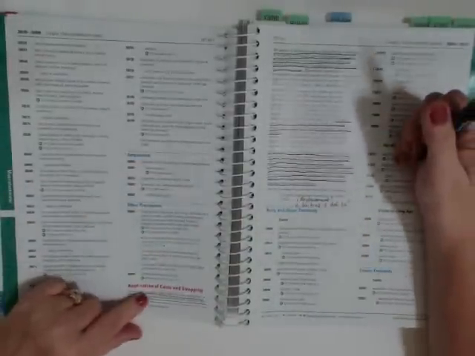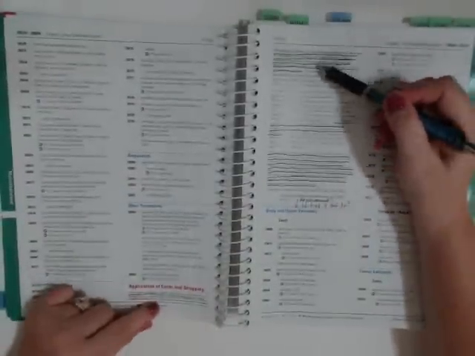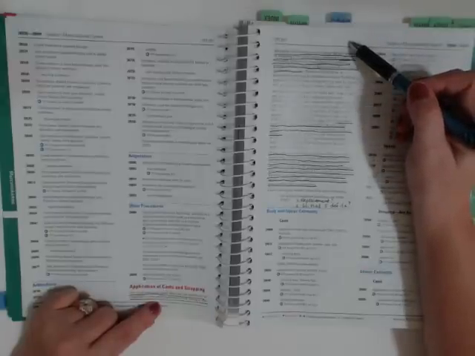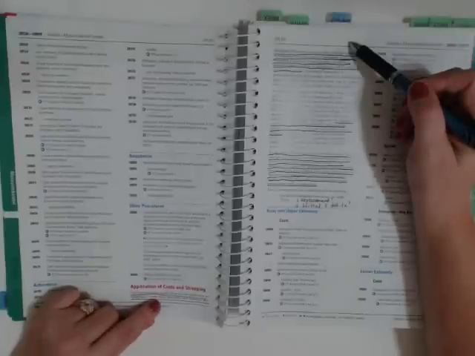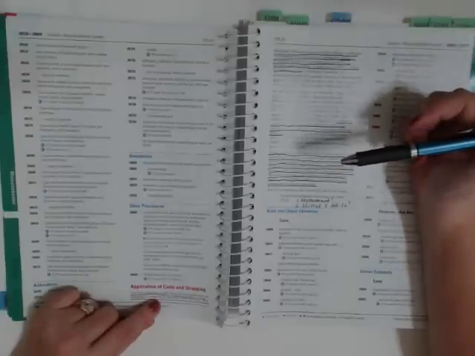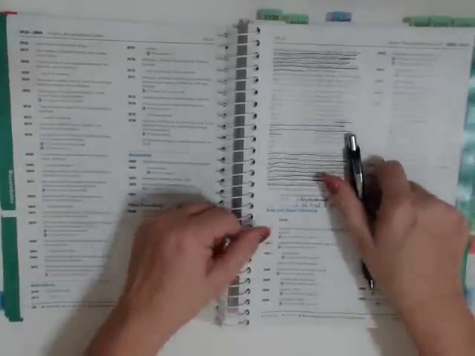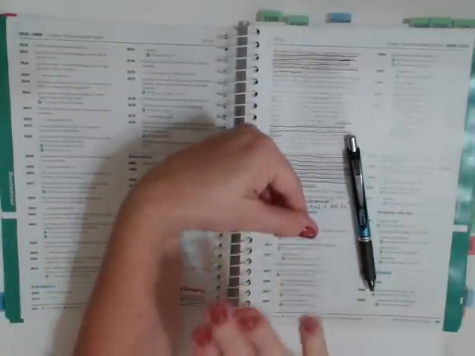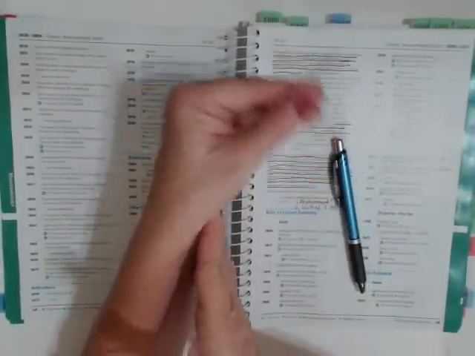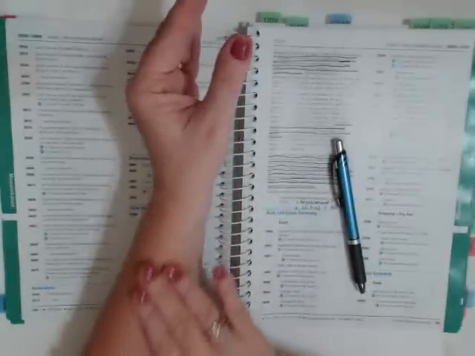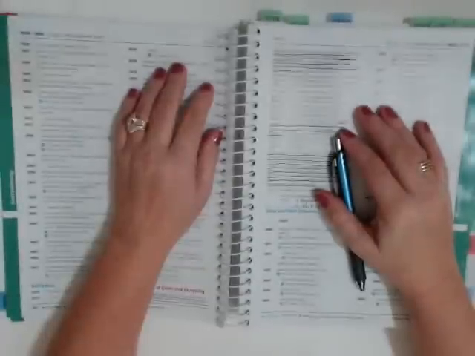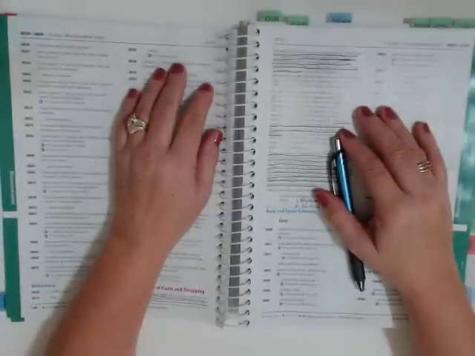Okay, application of casts and strappings. If you can see my book, I've got lots and lots and lots of underlined stuff because this is where they like to really screw you up. Cast and strappings. If a patient shows up to the emergency room and has a broken wrist, and the ED physician goes in, manipulates the fracture, realigns it, and puts a cast on, that cast is bundled into the treatment of that fracture.